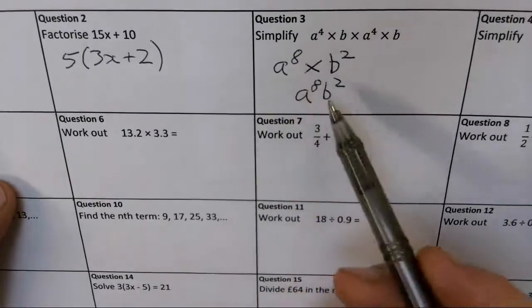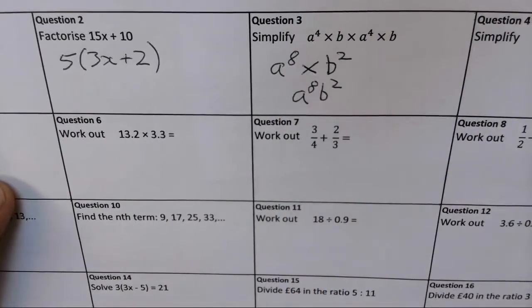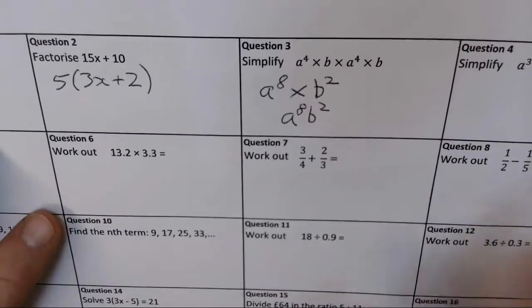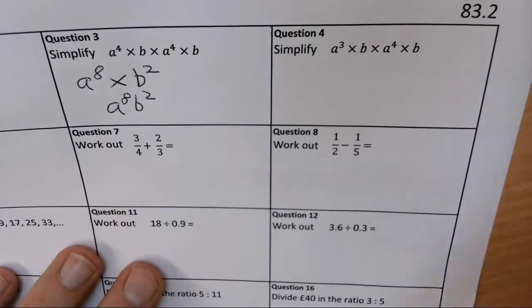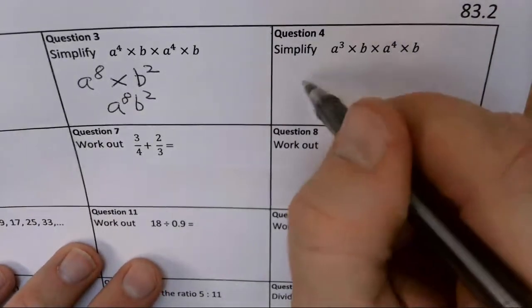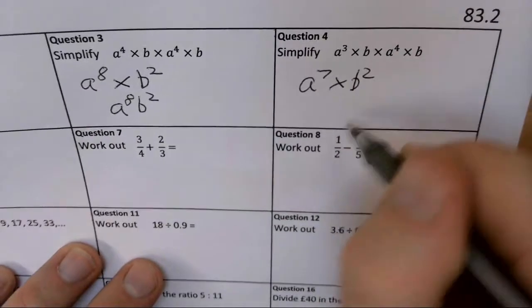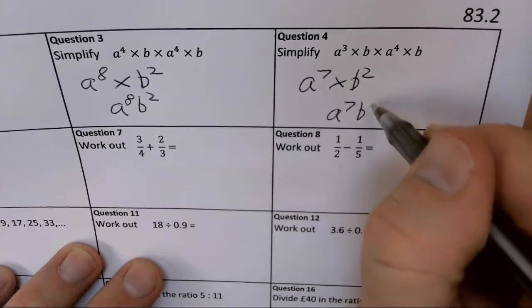If you've got a to the 8 times b squared, you can mark that as correct, but please do show that you can write it in this way. Next question, question 4. I've got a cubed times a to the 4, that's a to the power 7, multiplied by b squared, so that's just a7b squared.